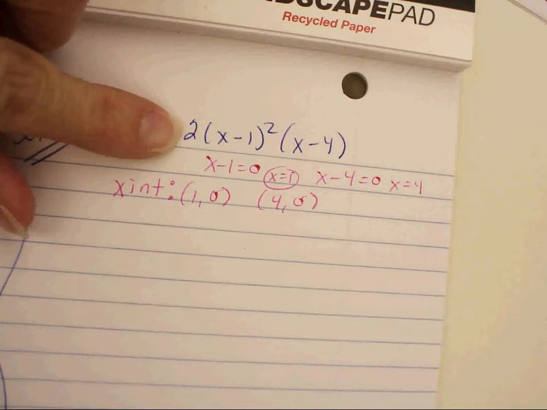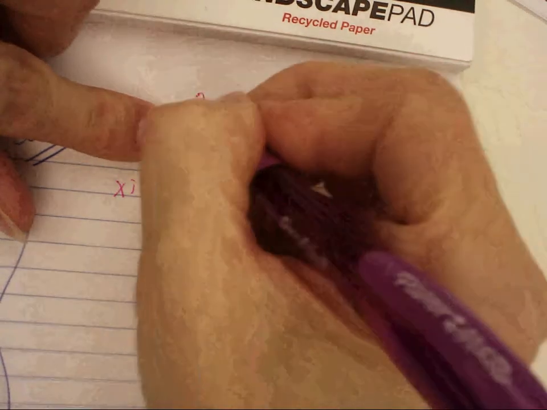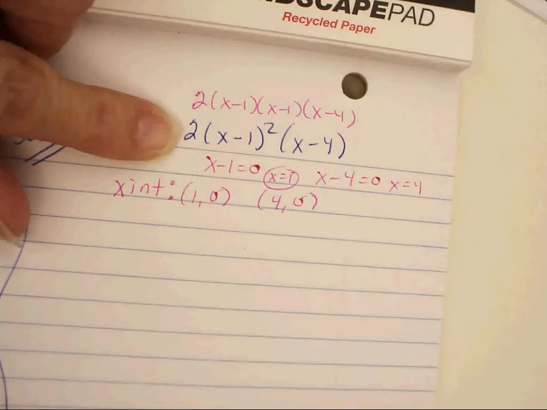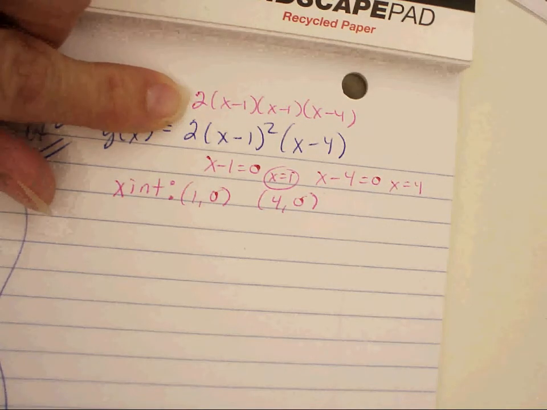Why do I know from just that much that I have a double root? You know, from the equation, why there's a double root? No, but you're warm. The 2 is the leading coefficient. That tells us whether it opens up or down. Hannah? Yes, yes.